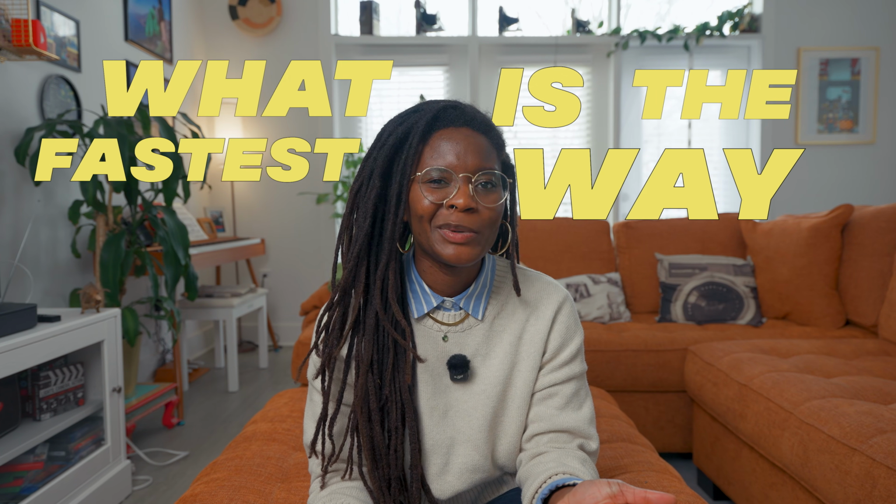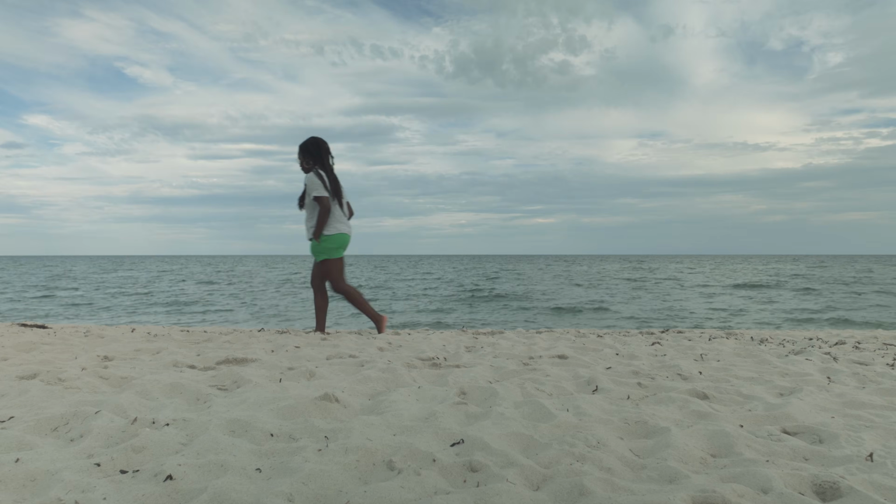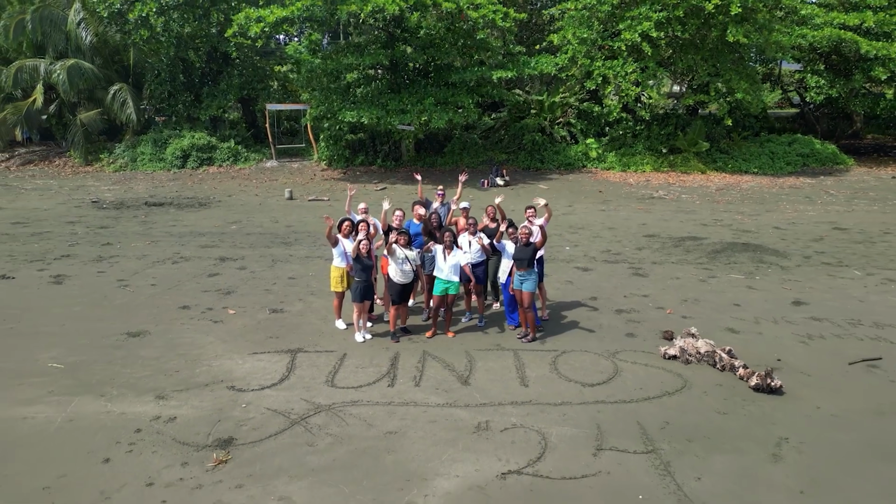What is the fastest way to edit a picture? I'm not a professional photographer. I just love taking photos and sharing them with my friends, family, and of course on social, especially while traveling.